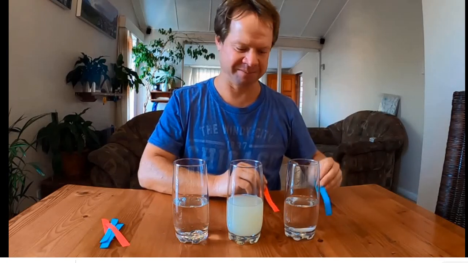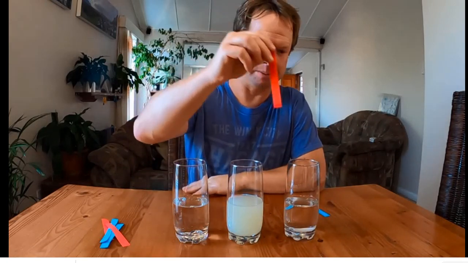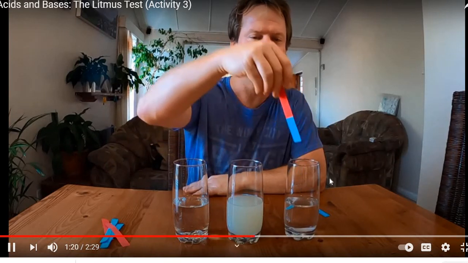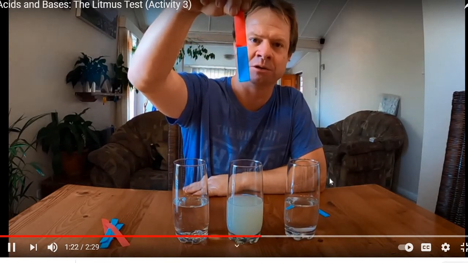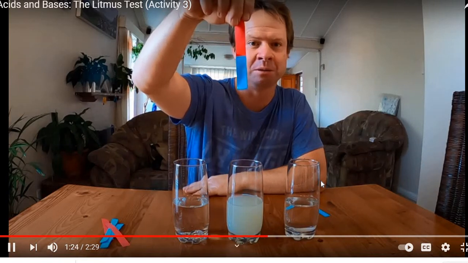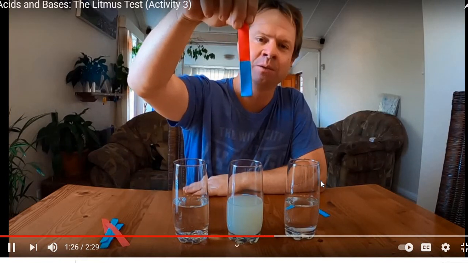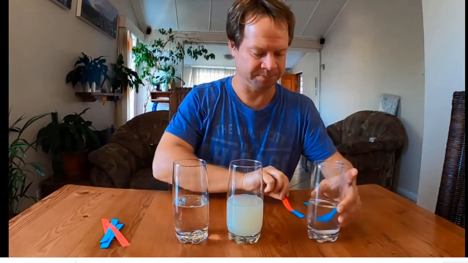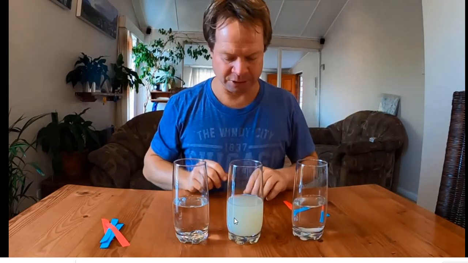The blue remained blue, therefore it is a base. Hope that makes sense. When you put the red litmus paper in and you pull it out, the red litmus paper turns blue as well. Remember, blue, base. And therefore we can tell that bicarbonate of soda is in fact a base. Moving on to lemon juice.